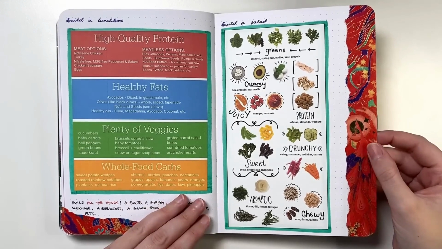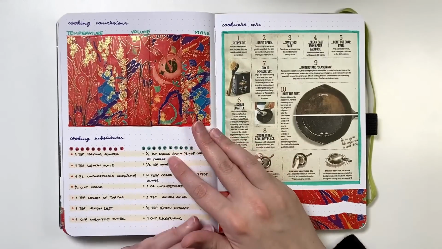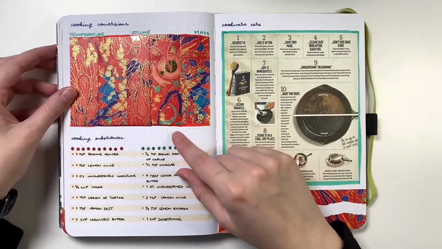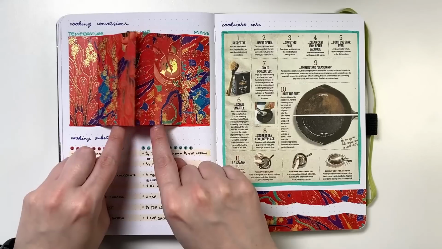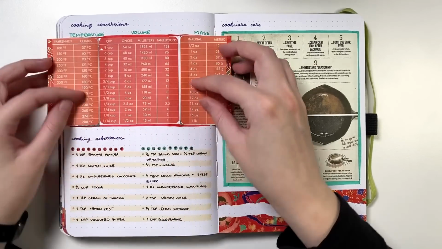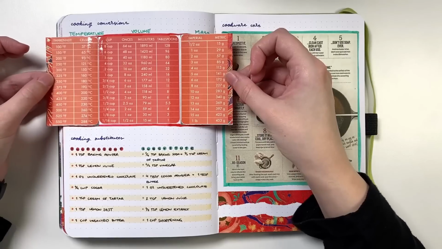Again, print offs, but you can find the actual links to those print offs on the video for this too. And all of the videos that I'm talking about are linked in the description box. But we had a little cooking conversions flip out. I just couldn't fit it across because it was a little wide, so I put it on this, but I thought it was kind of cute.